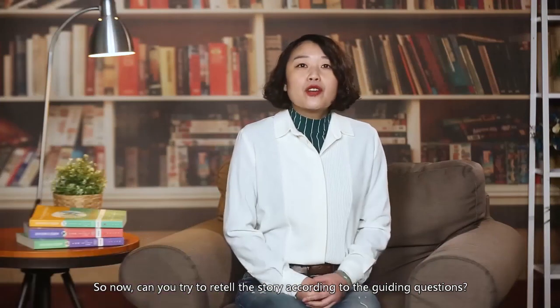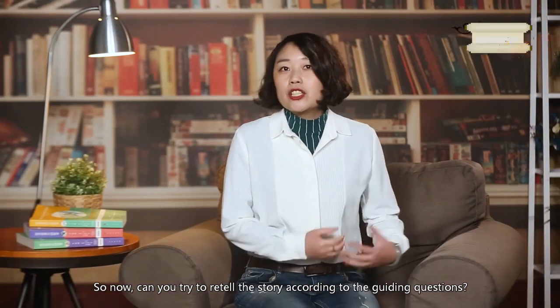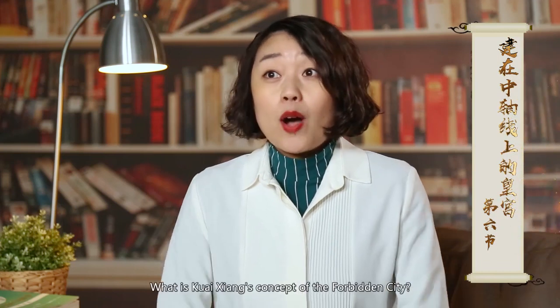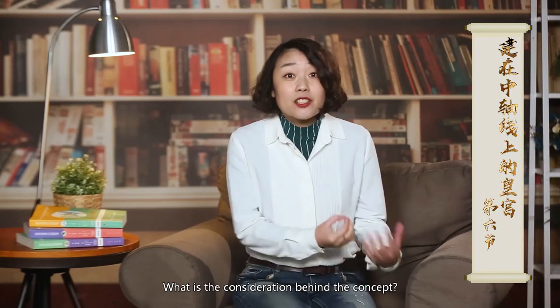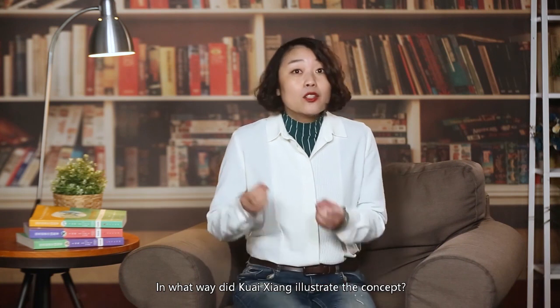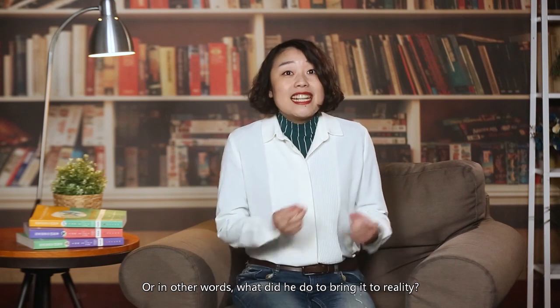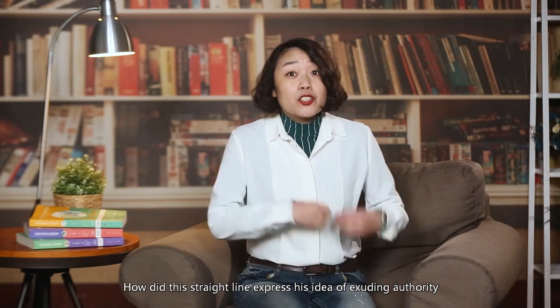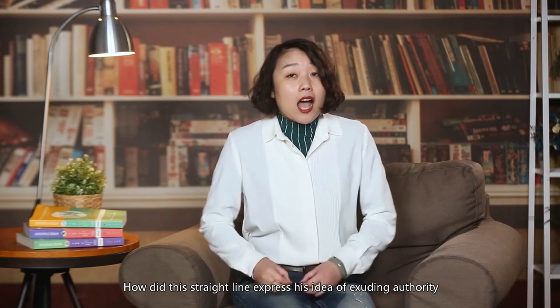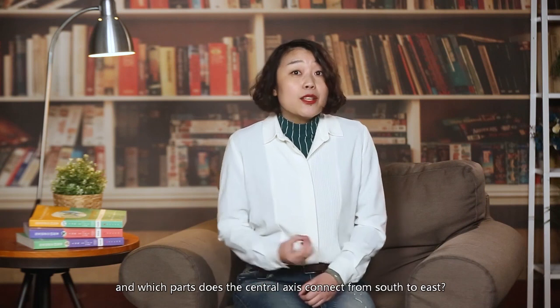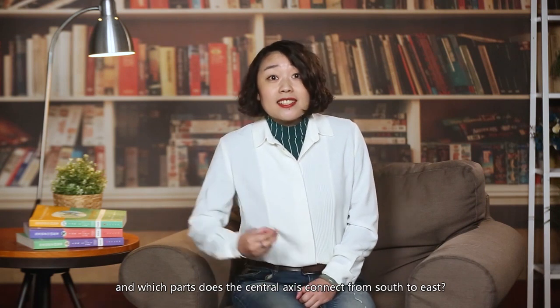So now, can you try to retell the story according to the guiding questions? What is Kuai Xiang's design concept of the Forbidden City? What is the consideration behind this concept? In what way did Kuai Xiang illustrate the concept? Or in other words, what did he do to bring it to reality? How did this straight line express his idea of exuding authority, and which part does the central axis connect from south to north?